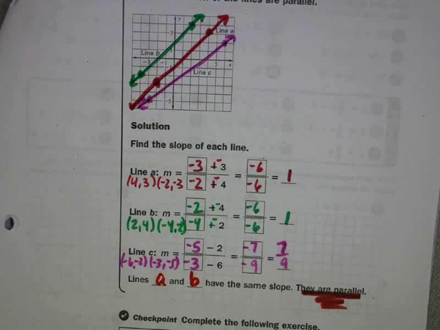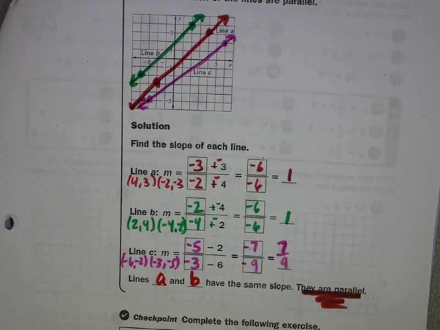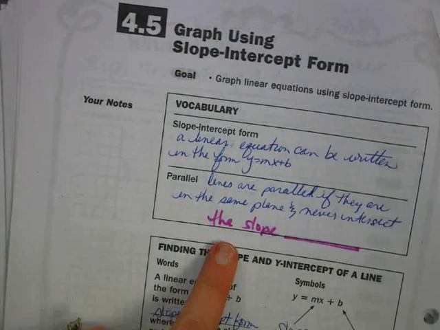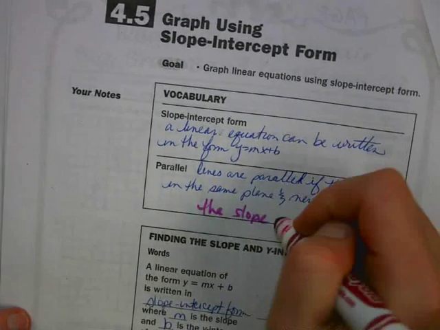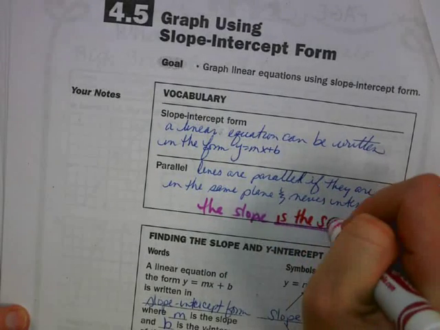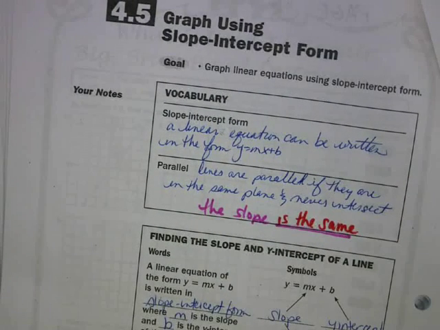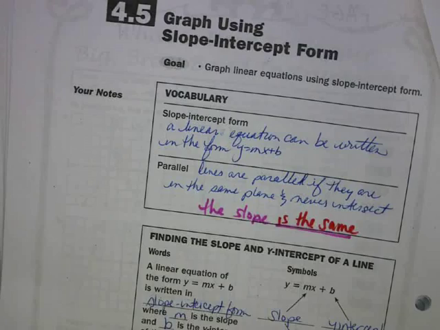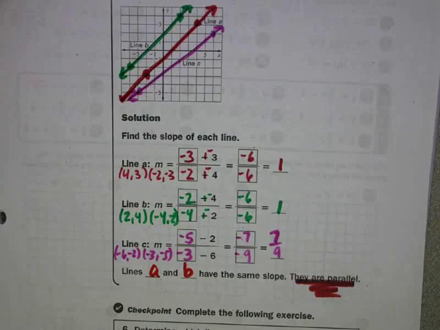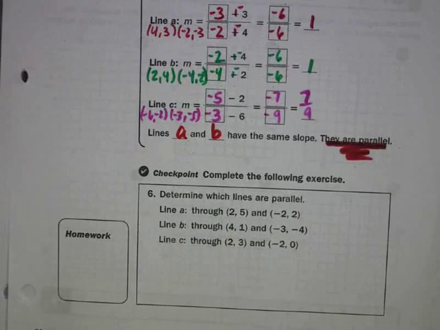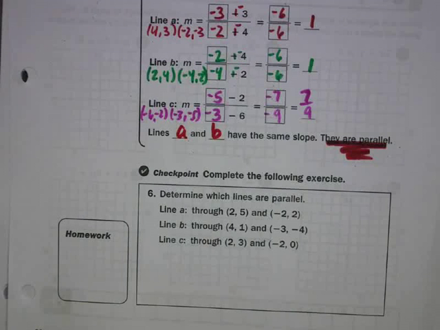So remember in our notes at the beginning, we were going to write something in about parallel lines. So go back there right now. If I have two parallel lines, the slope is the same. Parallel lines have the same slope. Okay? So look down here at checkpoint C. It says which ones are parallel? No graphs. So you're going to use the formula for slope to find out what the slopes are to help you determine who's parallel. Go ahead and pause and do that.